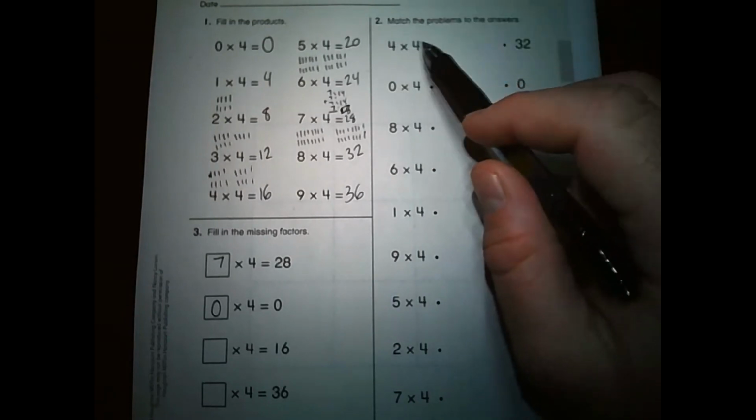The last part of our worksheet is going to be matching numbers on this side, our questions, to the answers on this side. For example, 4 times 4. Well, we know 4 times 4 over here equals 16. So my line would draw from 4 times 4 to 16. Okay.